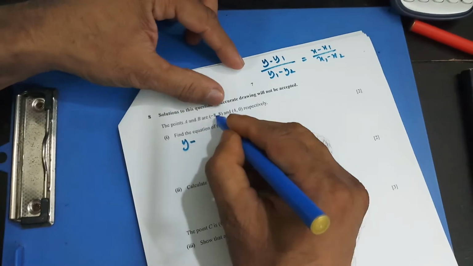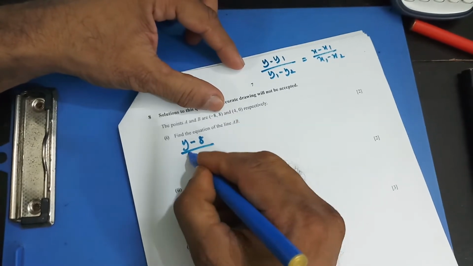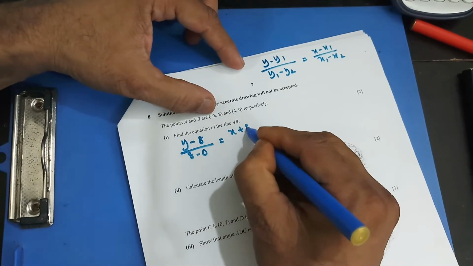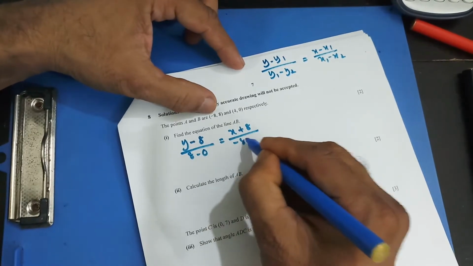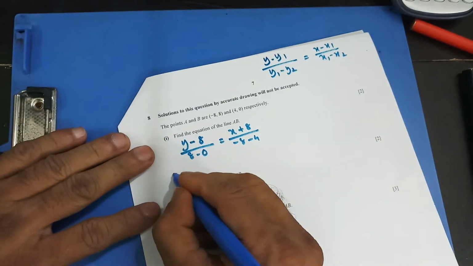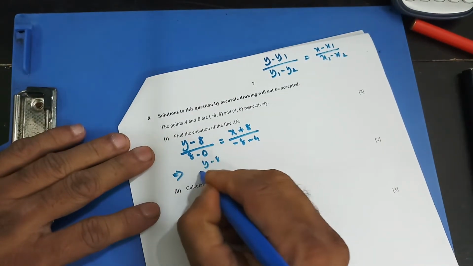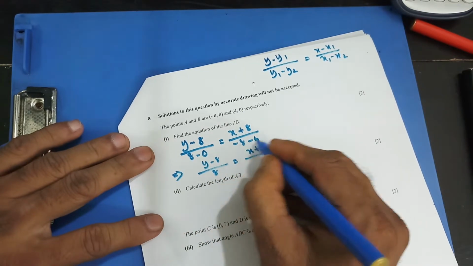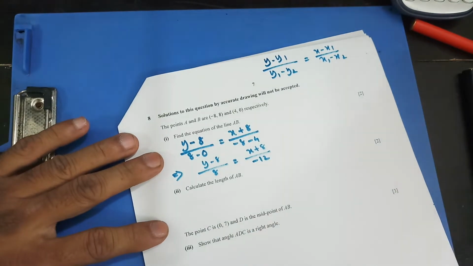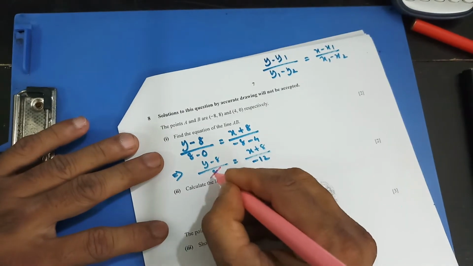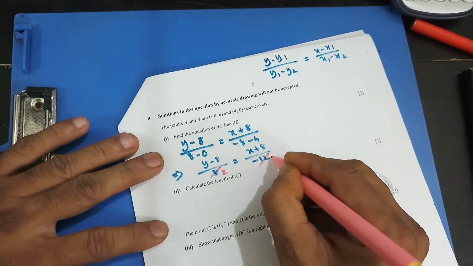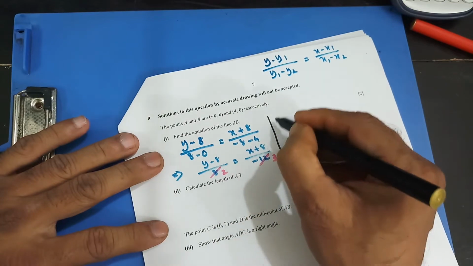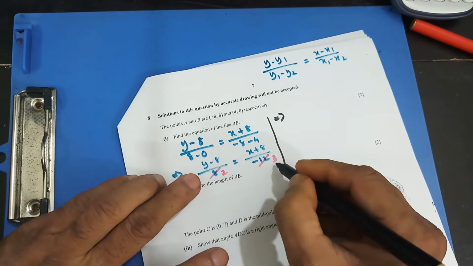So this is my y minus y1 over y1 minus y2, then x minus x1 over x1 minus x2. Now that gives me y minus 8 divided by 8 equals x plus 8 divided by minus 8 minus 4. That's going to be minus 12. Now if I cross this one out, 8 4s are 2, 4 3s are 12. Okay, so now I'm going to come over here and cross multiply.